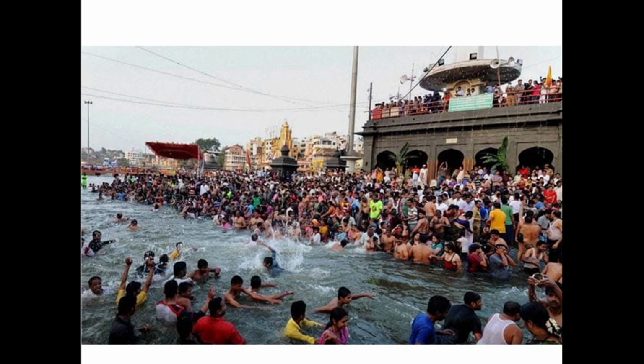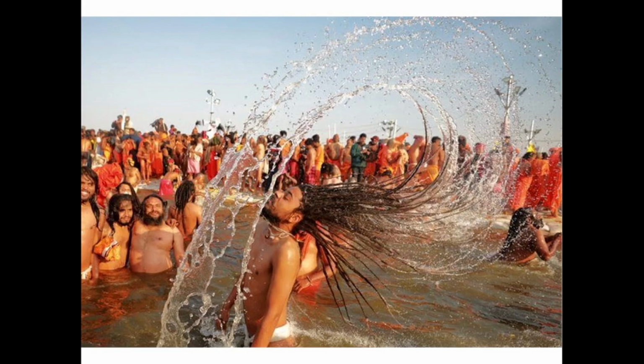And our second photo, so your second paragraph, is a bit more of a close-up picture of this man again celebrating the water, and you can see he's flicking the water around with his hair. So that's your two photographs to describe, to write descriptions inspired by in your assessment.